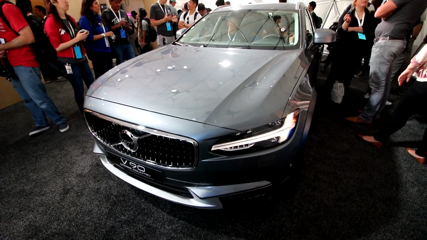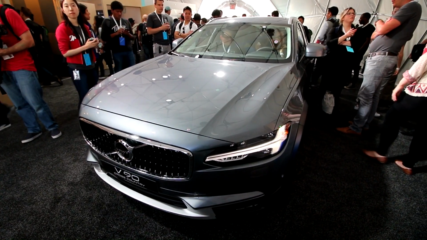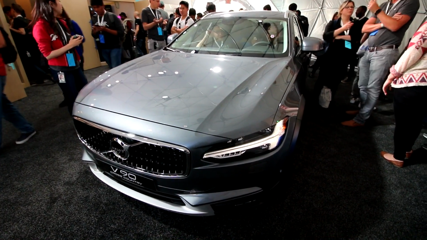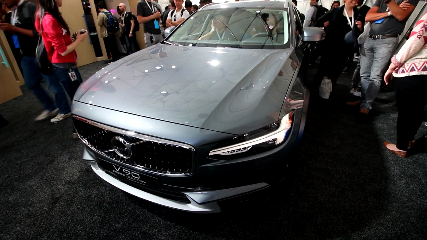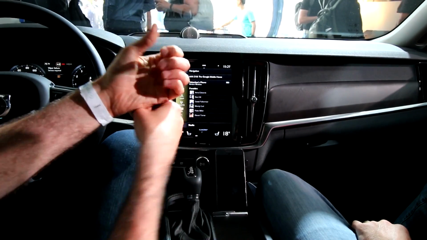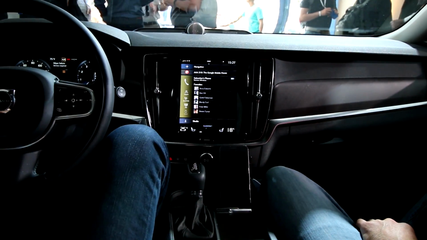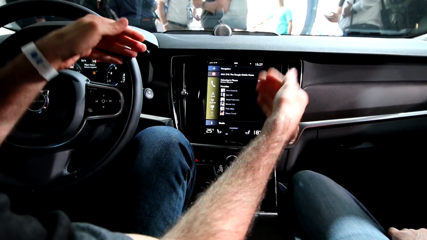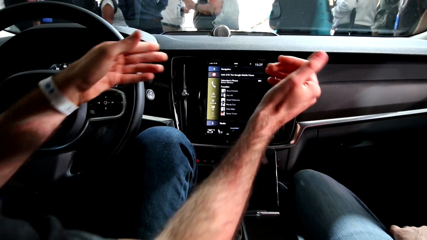What we have here is a Volvo V90 Cross Country, and what we did was work with Volvo to integrate the Android operating system into the vehicle. Android Auto normally is projection: you take a phone, plug it in, and it projects applications into the car. Here, this is Android literally running in the vehicle itself, with applications running in the car.